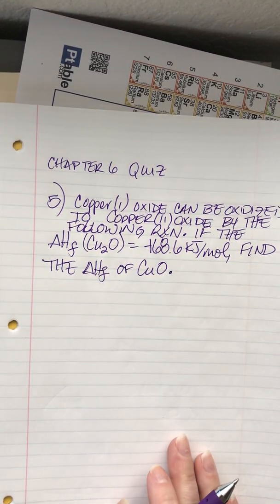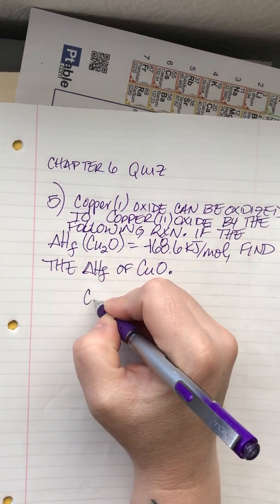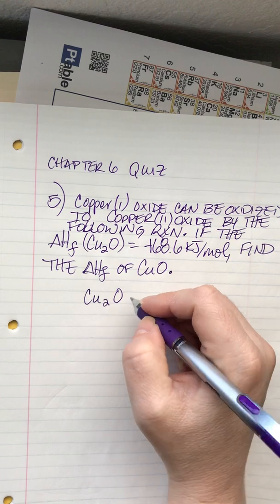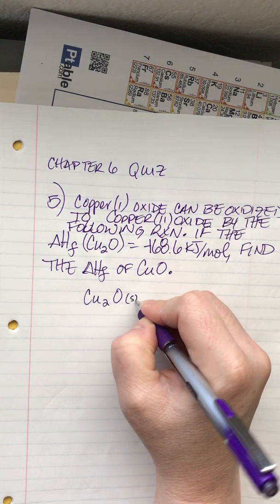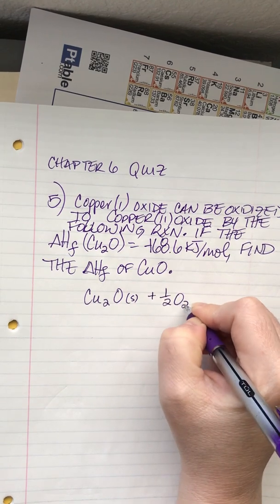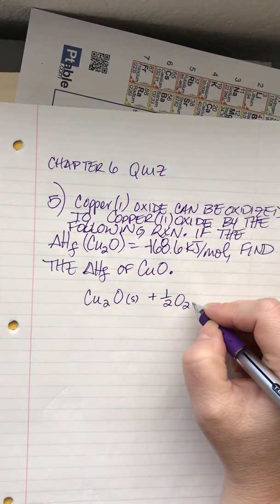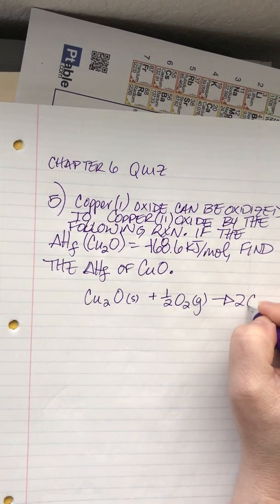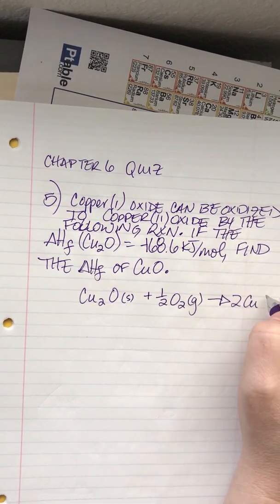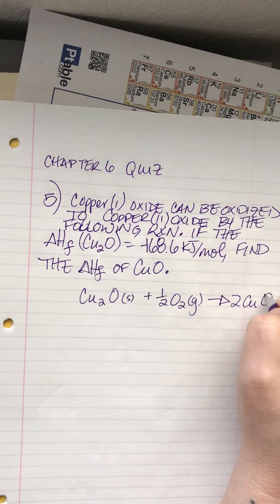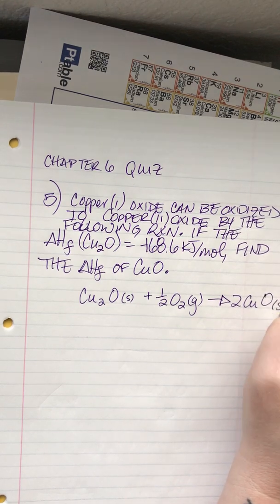Okay, so we're given this chemical reaction where we have copper 1 oxide plus 1/2 O2 goes to copper 2 oxide.